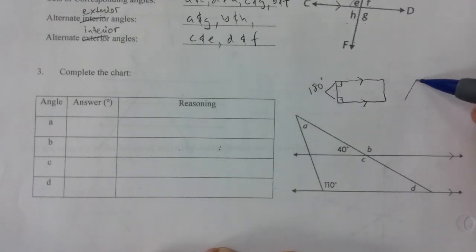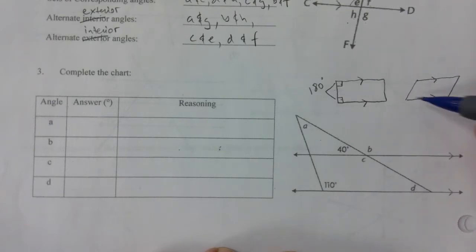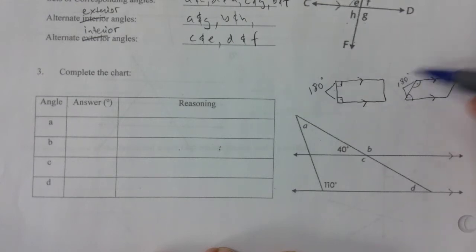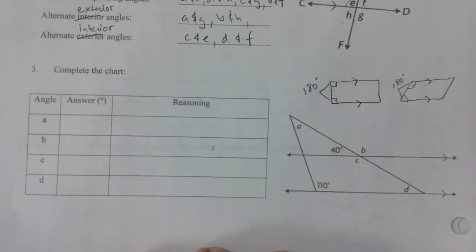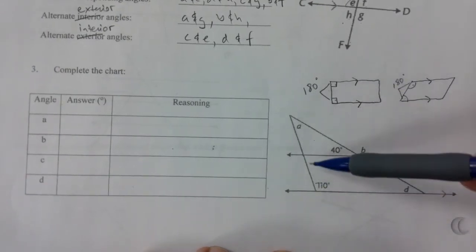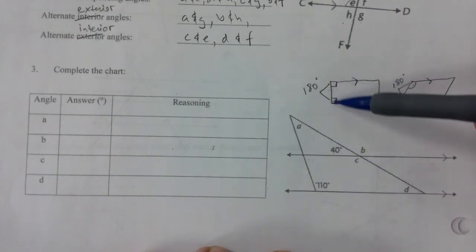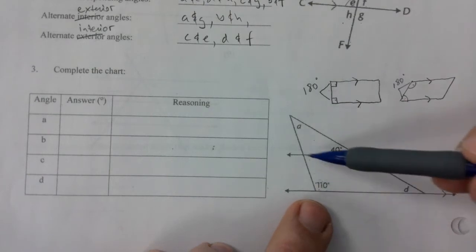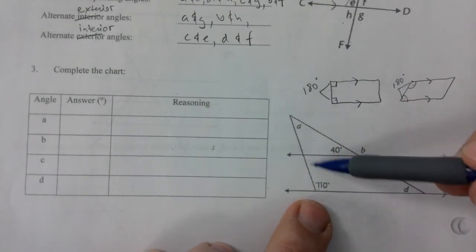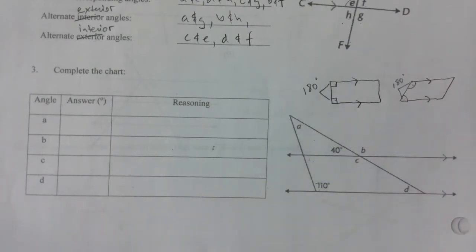If you have a parallelogram, it's just a slanted rectangle. If these two lines are parallel, these would still be considered consecutive interior, and they would also add up to 180. It's always going to be the case, right? So if you're ever wondering what these two would add up to, well, we know that they should always add up to 180 if they're between parallel lines. These are consecutive interior angles.